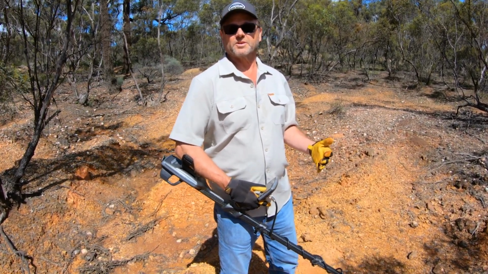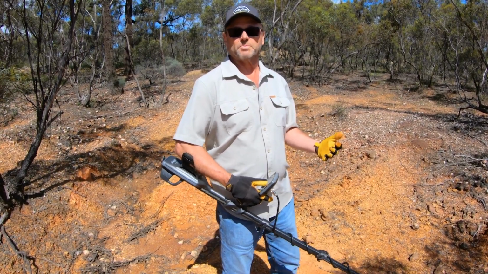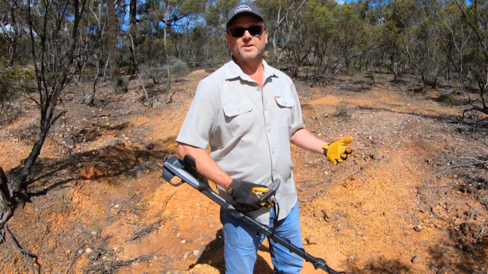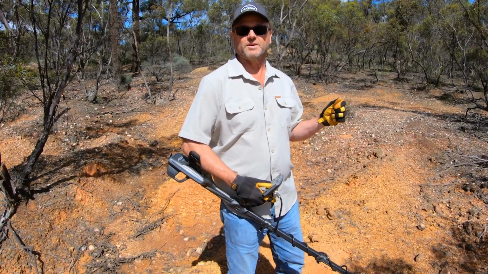Make sure the sensitivity control is not too high. It's like a speed control that if you go too fast, you could crash and burn. But if you get it set just right, you'll find that gold.